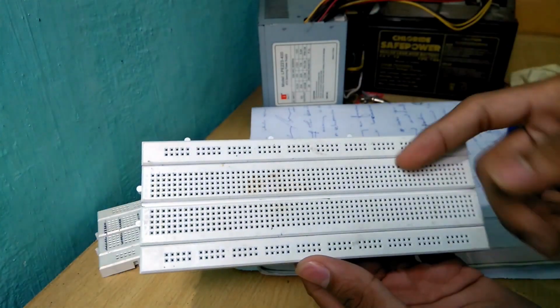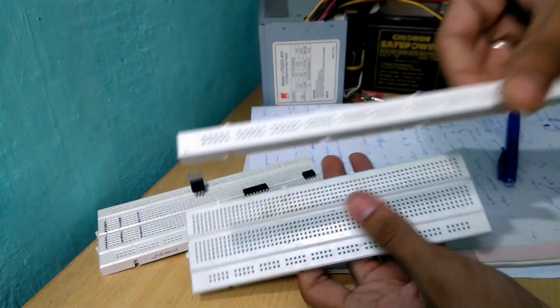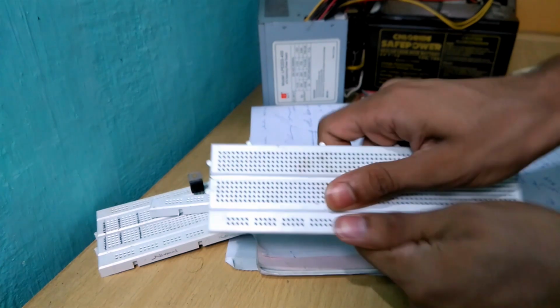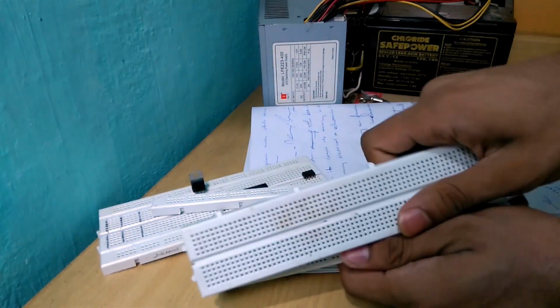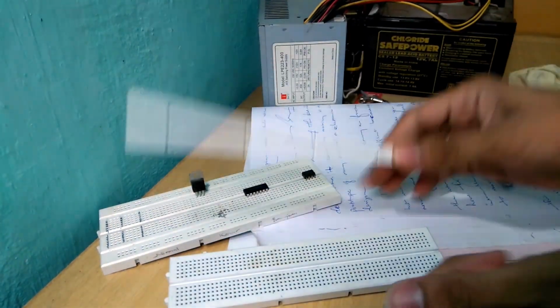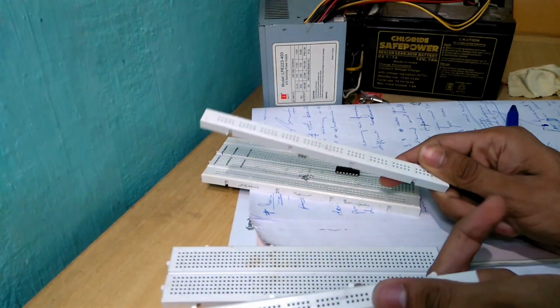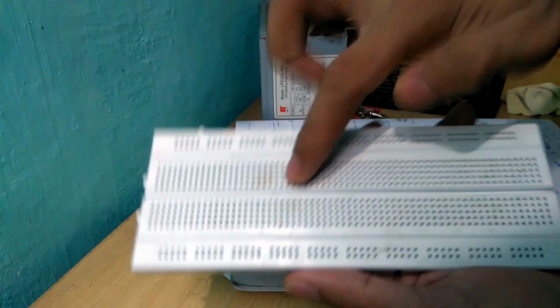If you carefully observe a breadboard, you can see that it is divided into three parts: the first, the second and the third. So a breadboard is divided into three regions: the first, second and third.